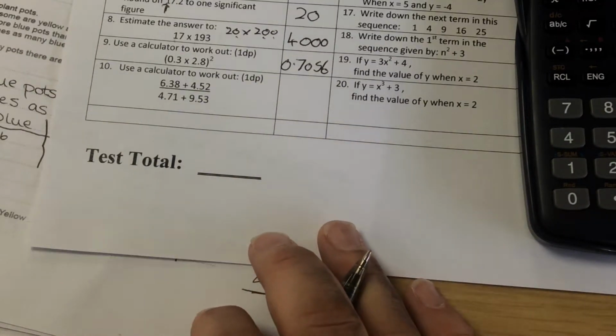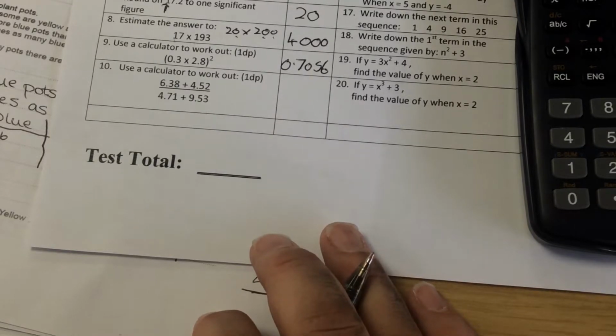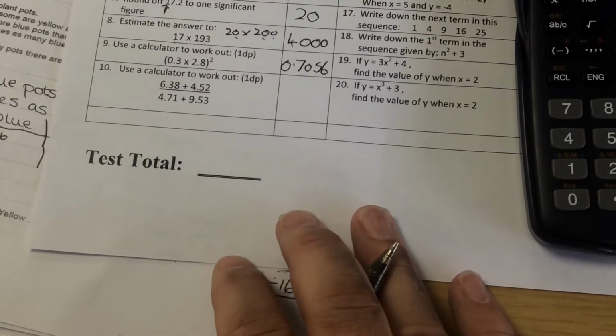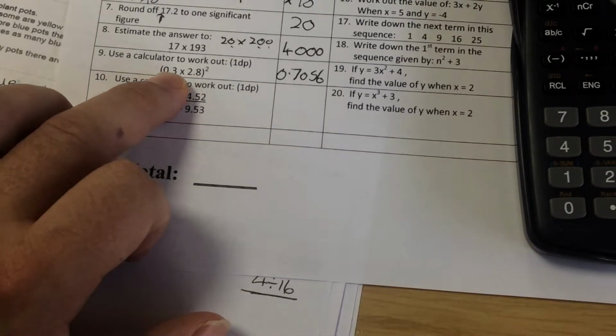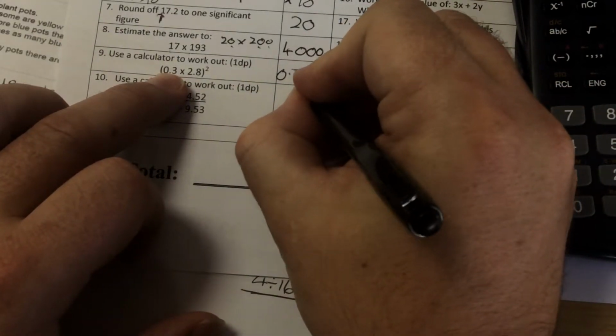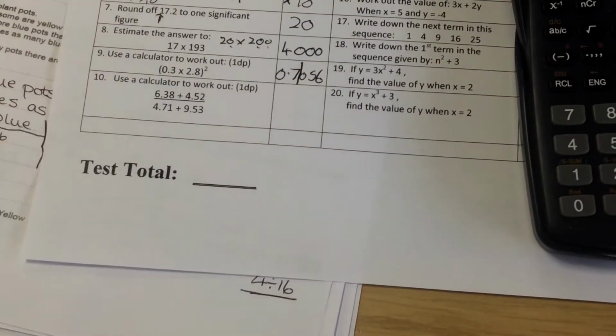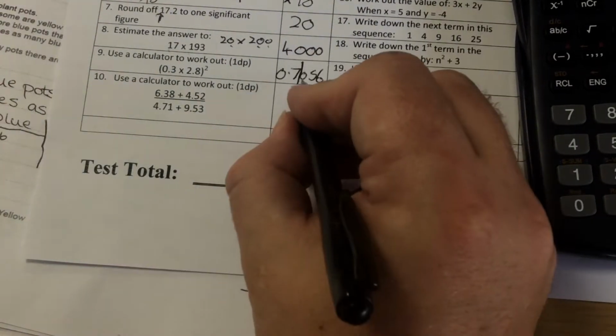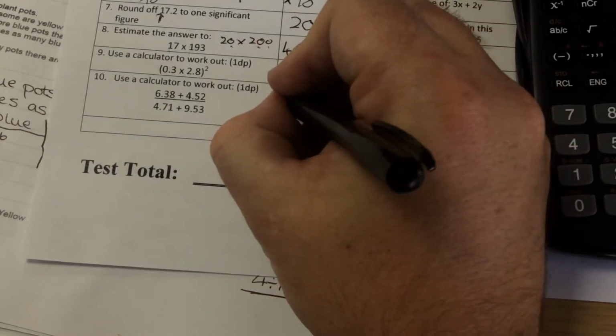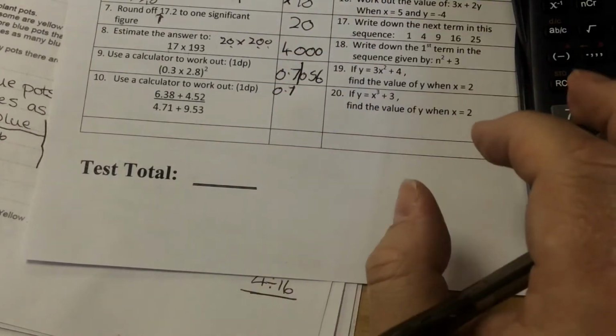And the last thing, use a calculator to work out. Number 9 needed to be to 1 decimal place. So when I'm rounding to 1 decimal place, it's 1 after the point. So it's either 0.7 or 0.8. Because the next digit is 0, I round down. So the answer to that is 0.7.